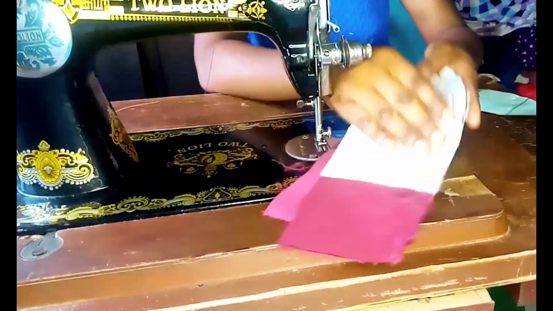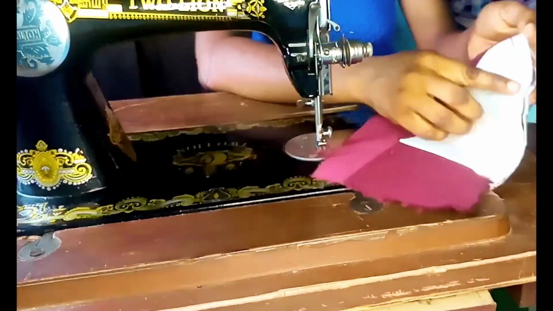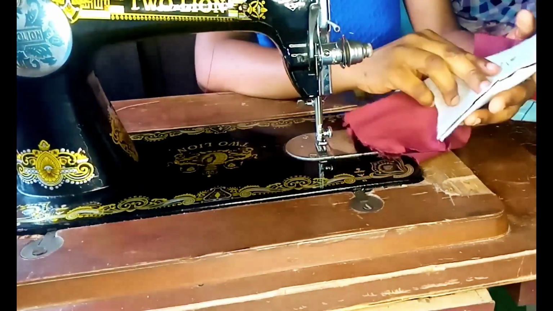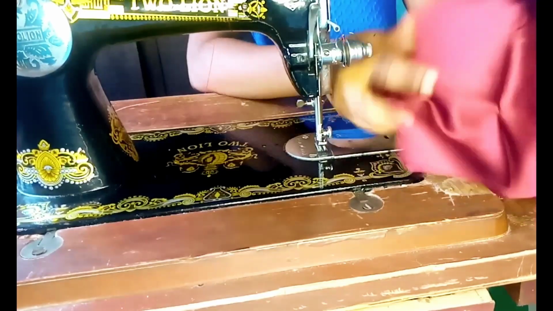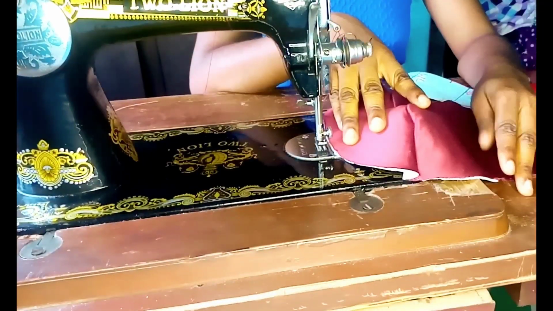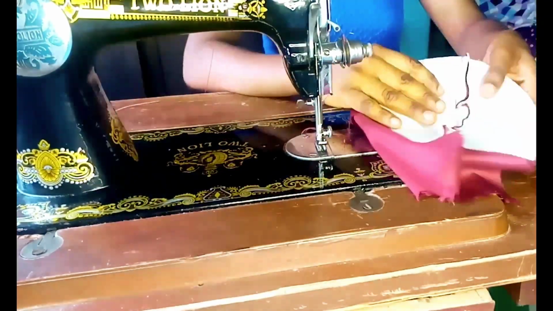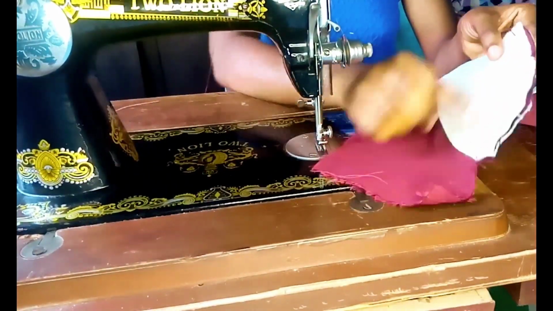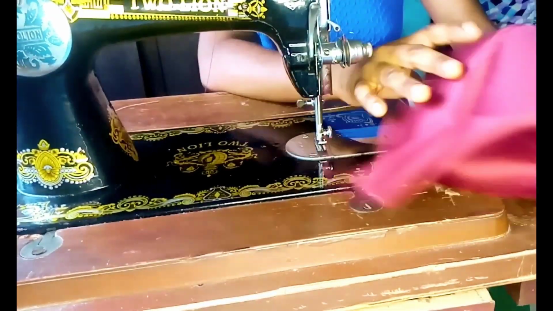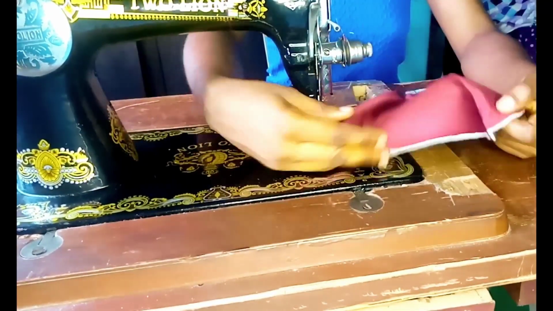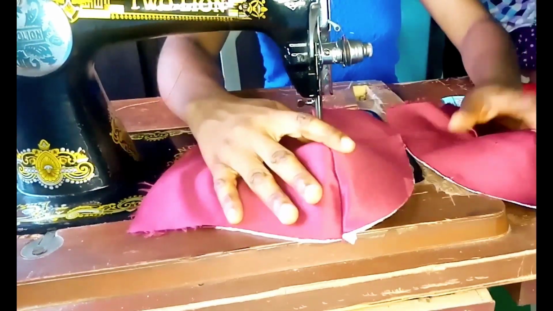I'm sorry my camera cut off this side, but what I did is that I just sewed 1/2 inch all round. I didn't know my camera was not recording. So when you are done sewing, this is what you are going to have. Sorry about that. Did you see? I've sewn the other side. I didn't know my camera cut off this part. Just sew by 1/2 inch. It's very easy and simple. So this is what you have.